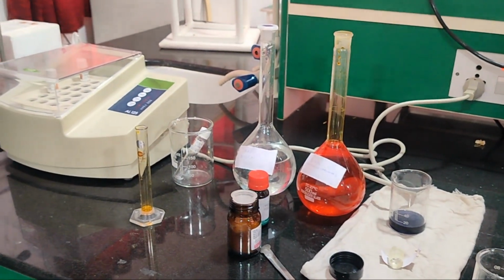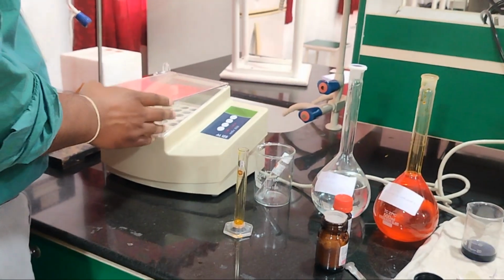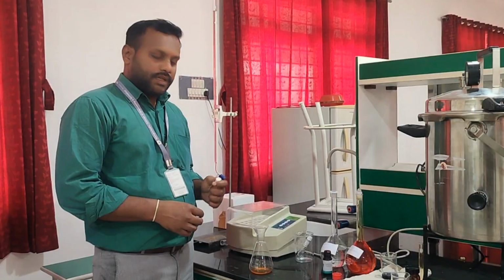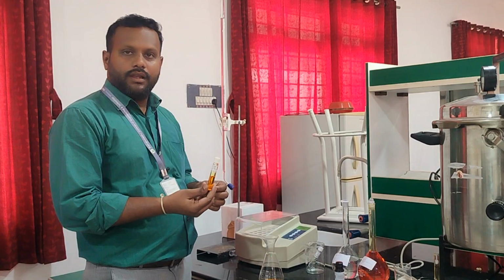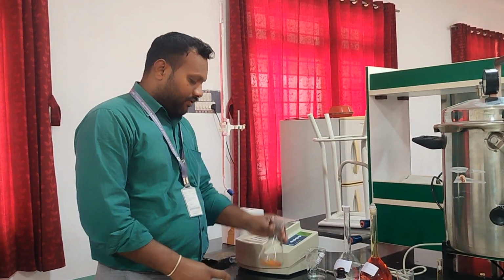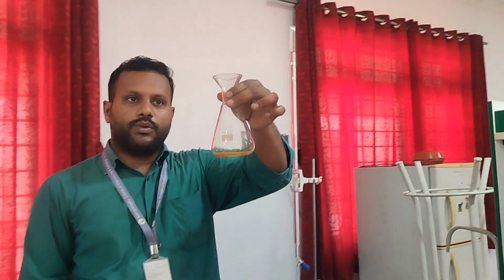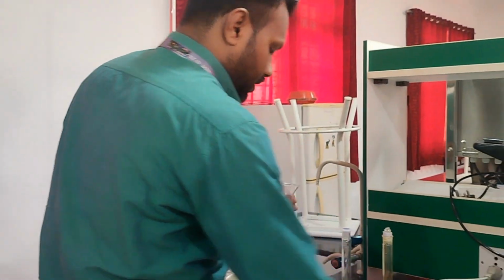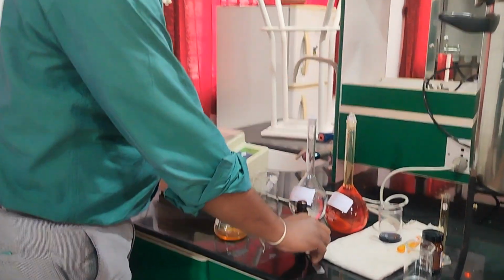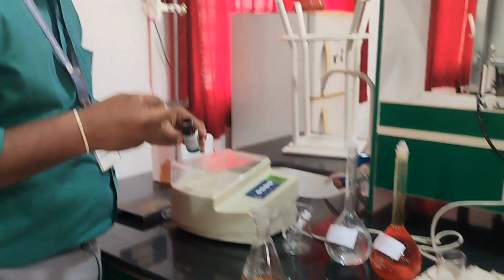After cooling the vial, I have transferred my sample to a volumetric flask.